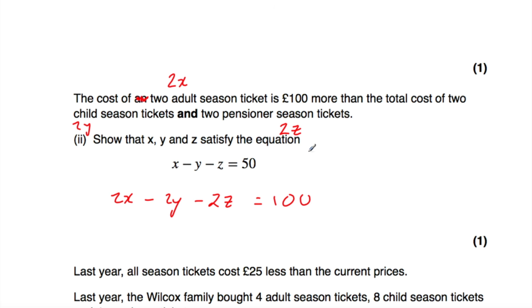Now you could write it in a slightly different way. You could have written it this way here, that you'd have the cost of the 2 adult season tickets and then take away the combined cost of the 2 child season tickets and the 2 pensioner season tickets. So you'd add together their cost and then take it away from the 2x, and that's equal to 100. And just remember here, whenever you expand these brackets, this is a minus 1, so you can do minus 1 times 2y, which is minus 2y, and then minus 1 times 2z would be minus 2z. So you get to this stage anyway.